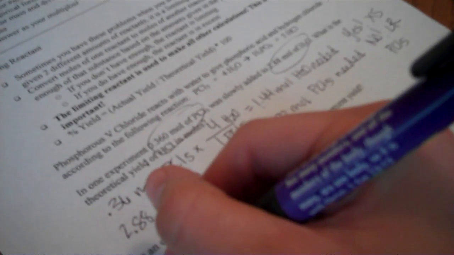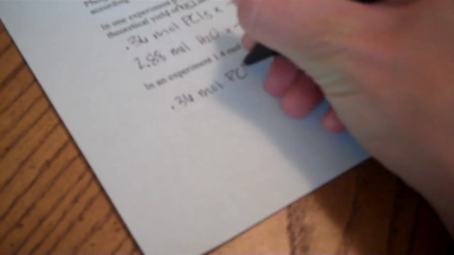So now to find the theoretical yield in moles of HCl, you start with your limiting reactant and you start with the amount that's given in the problem. So 0.36 mole PCl5, 1 PCl5, and we're looking for HCl. So we go 5 HCl. That gives me 1.8 moles of HCl.